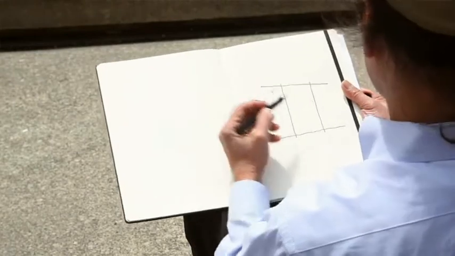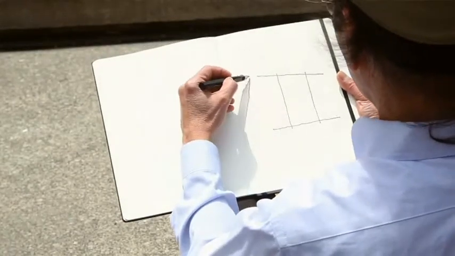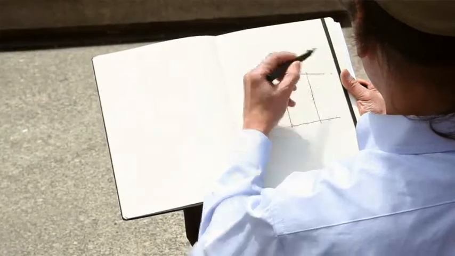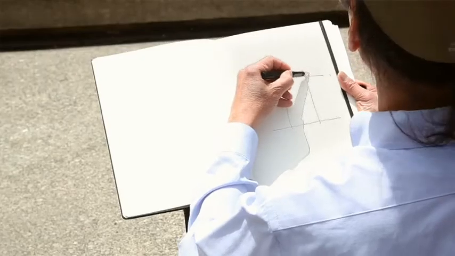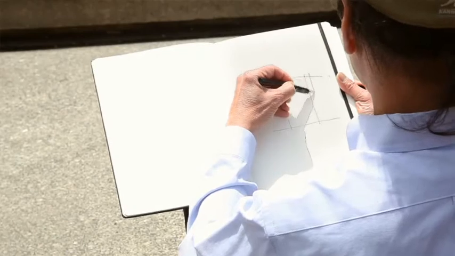And now looking at that, that's the middle bay, entry portal bay. Now take into account that bay has thickness.